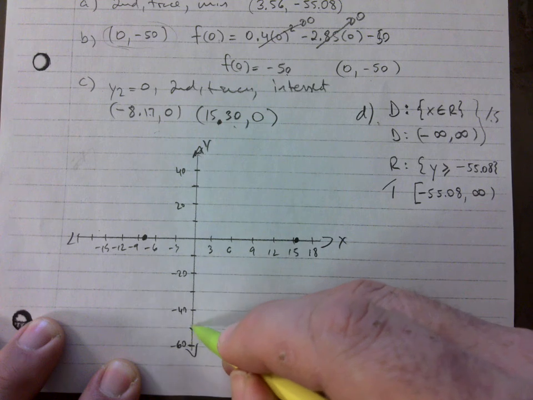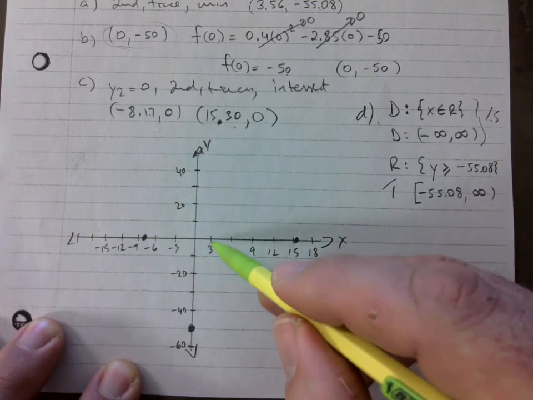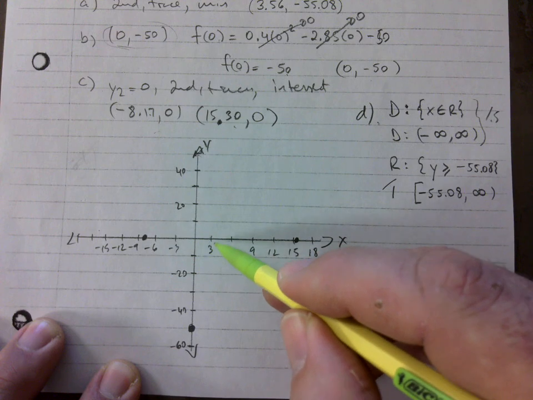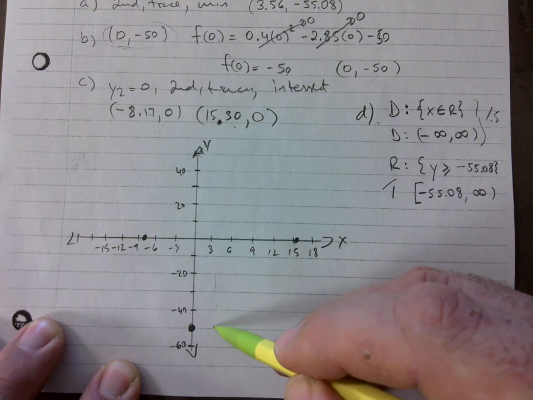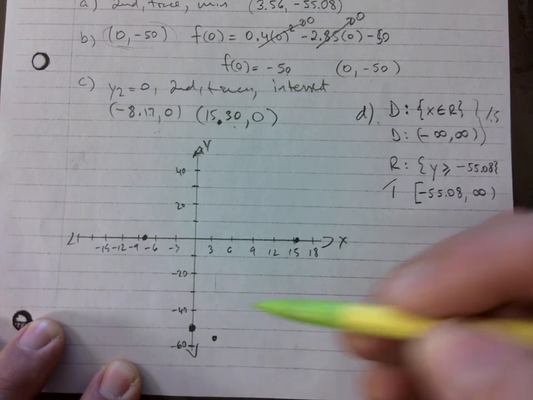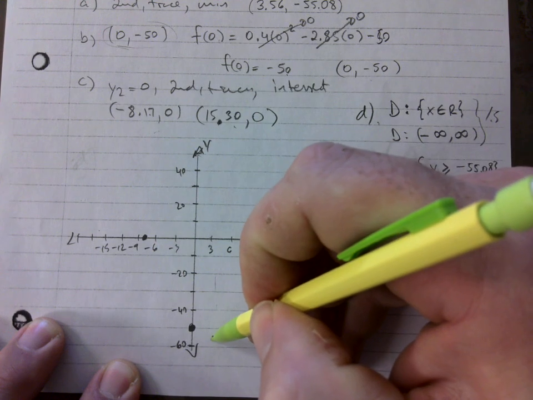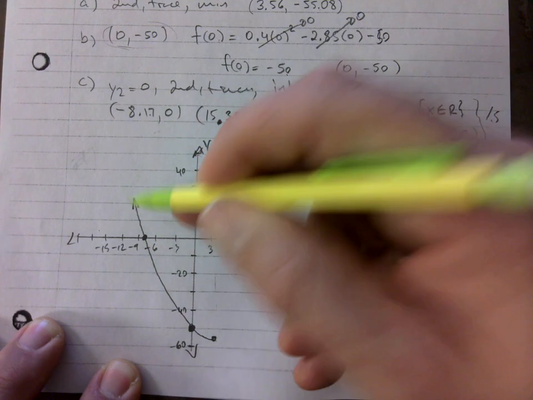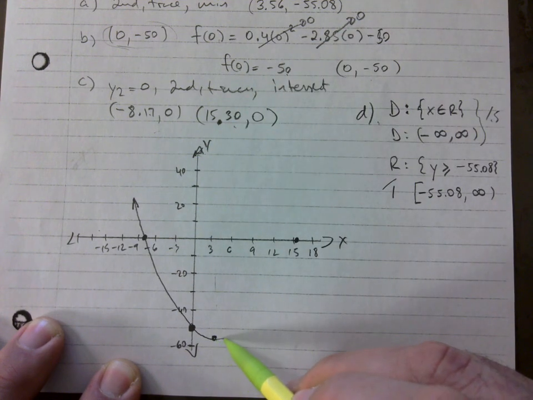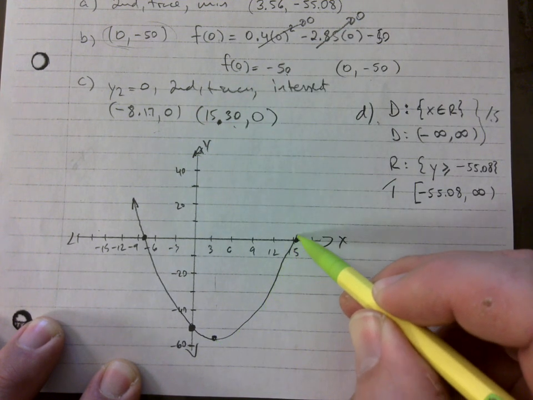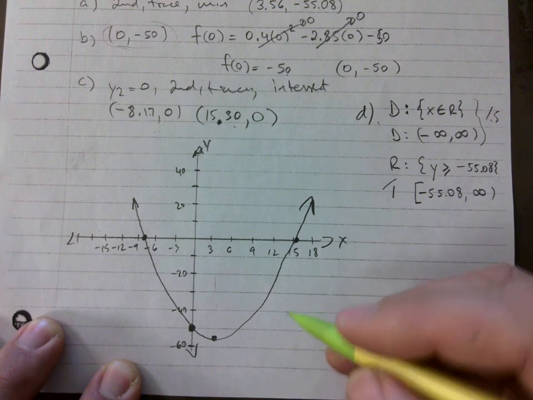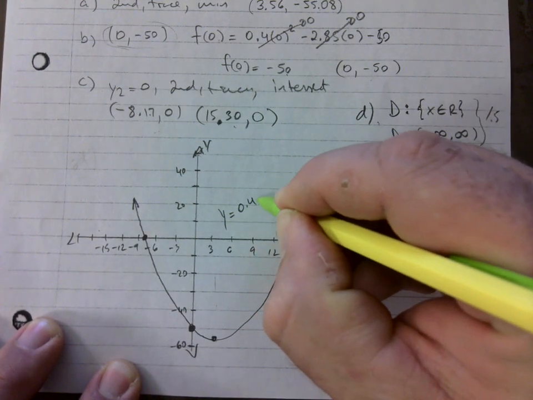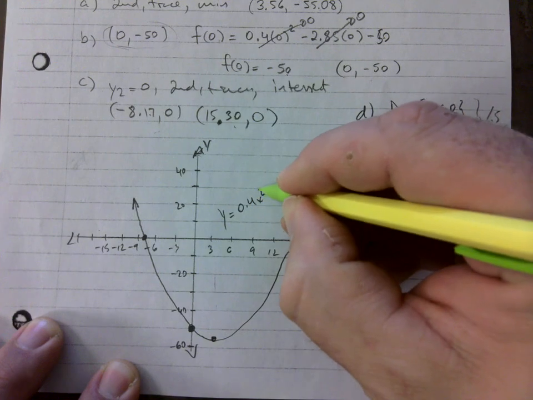So 0, negative 50 is right here. And then 3.56, negative 55, somewhere in here. Right there is my vertex. Okay. So you go like that. Make sure it opens up. And then you do this way. And we have the equation, 0.4x squared. So if you forgot the equation, minus half, okay?